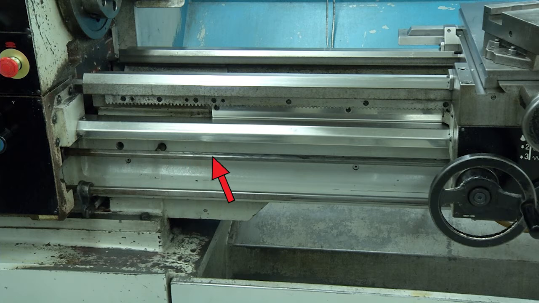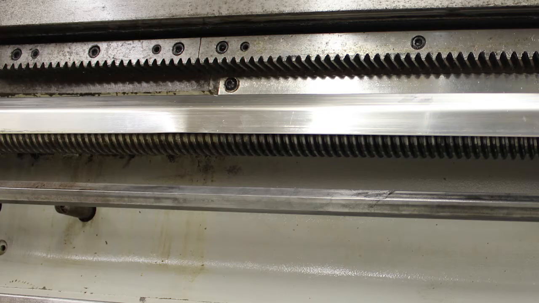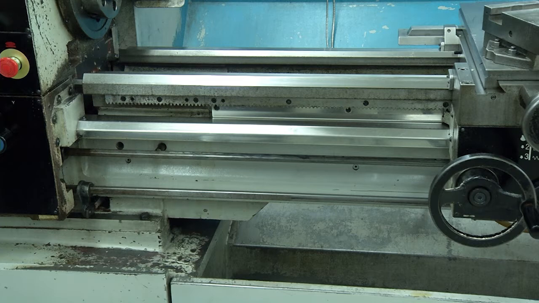The feed rod transmits power from the headstock to the carriage for feeding operations. The lead screw transmits power from the headstock to the carriage for screw thread cutting operations. On some lesser types of lathes, the feed rod and the lead screw are used for both the feed and the thread cutting power transmission.